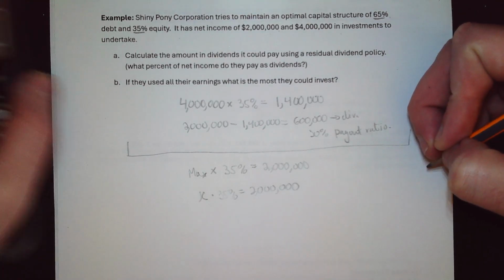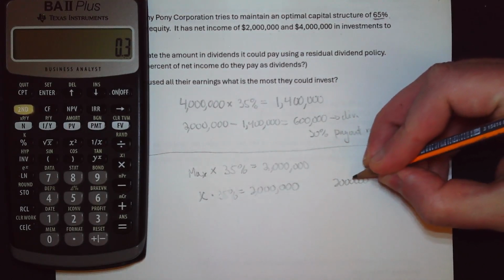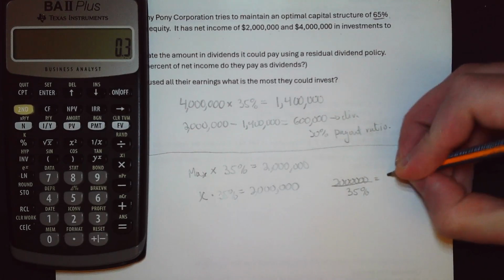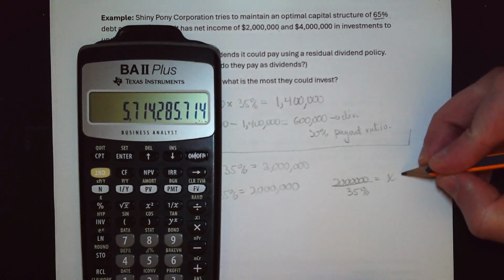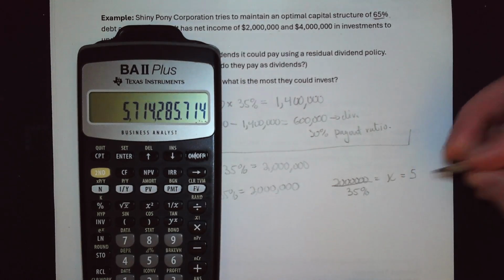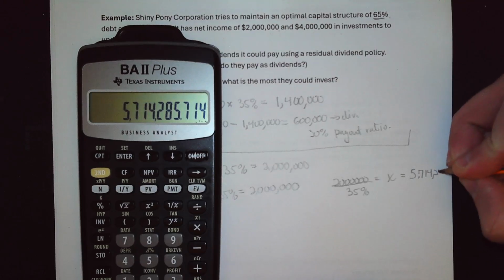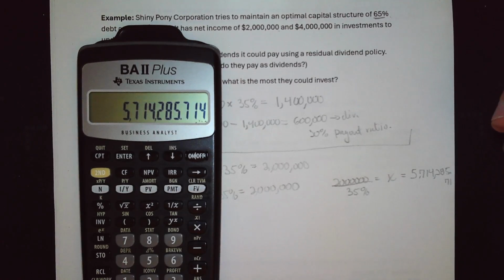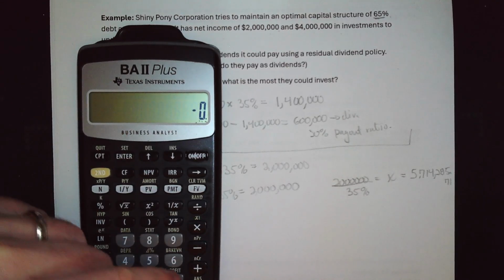I just divide by 35% on both sides, and I get that $2 million divided by 35% is equal to x. I always struggle with zeros when I don't put commas. So I just take 2 million, divide it by 35%, and I get that at the maximum, they could undertake $4,714,285.71 in projects.